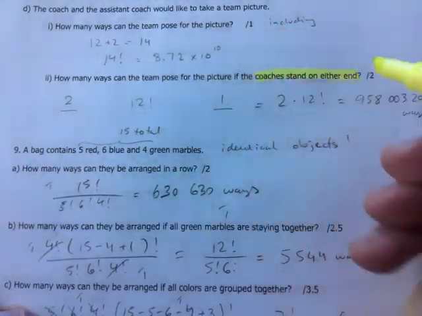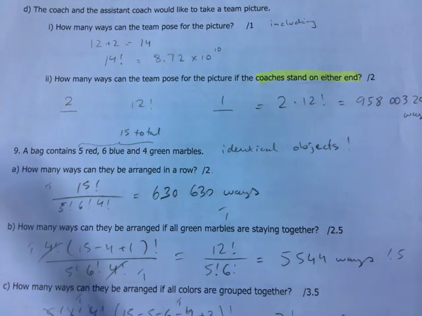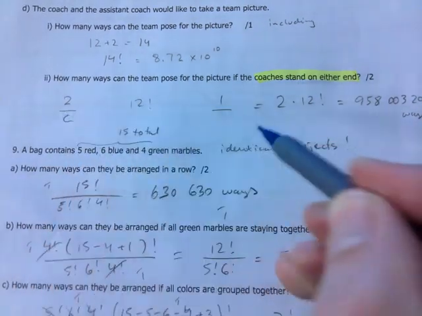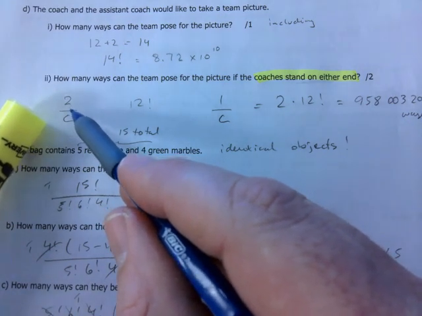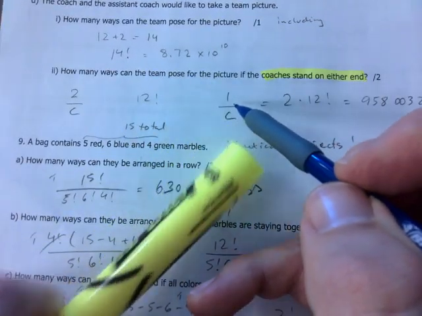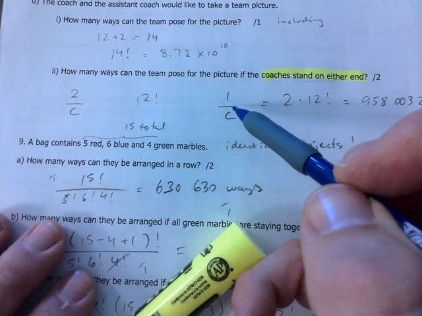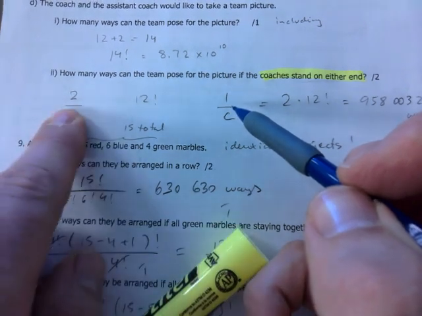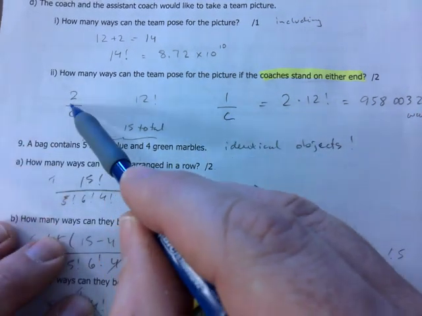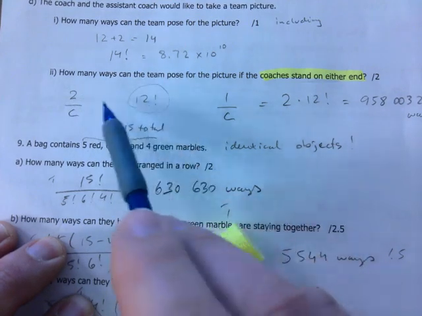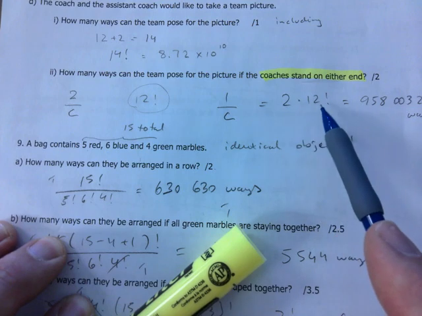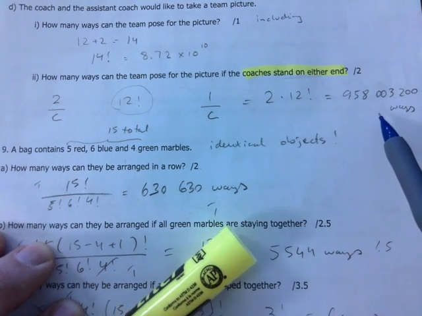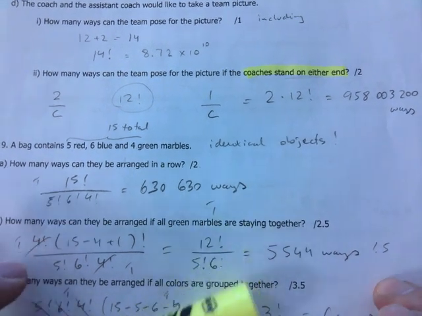And coaches on either end. So you have a coach up front and a coach at the back. So you have 2 at first, and then you have 1 at the back. Only 1 choice because you've already filled the front with one of the coaches. But at first you have 2, right? So it's 2, and then you have 12 people left, like the players in between. So it ends up being 2 times 12 factorial. That's how many cases you have there.